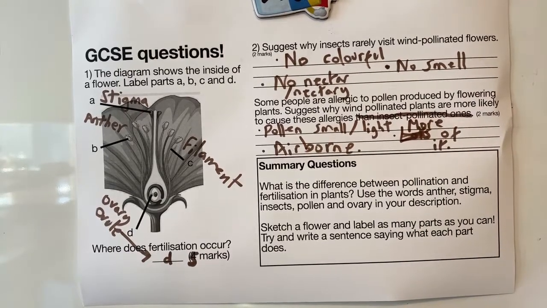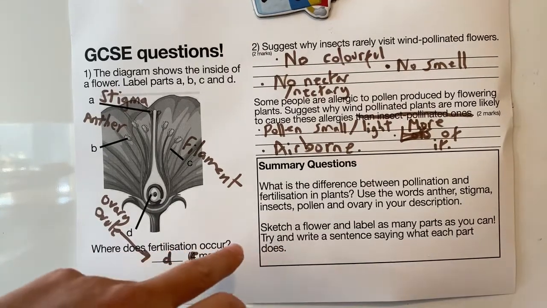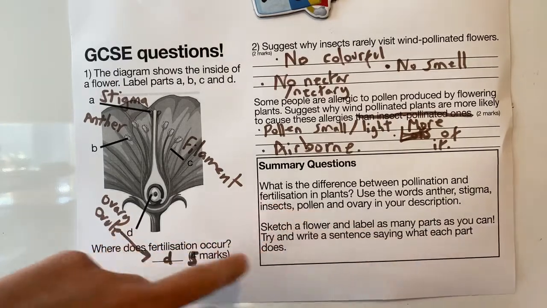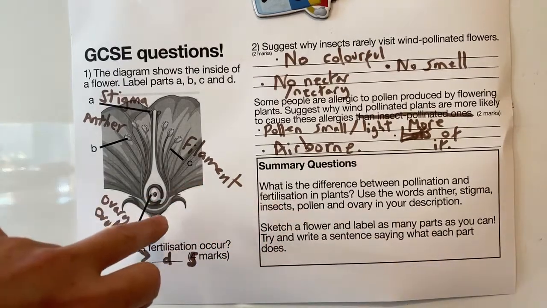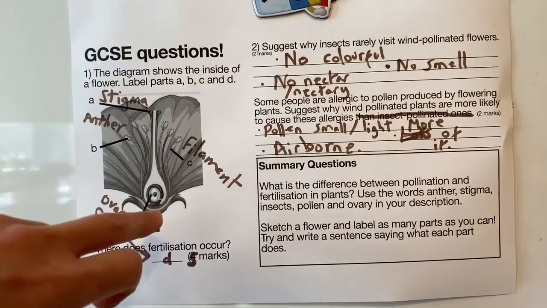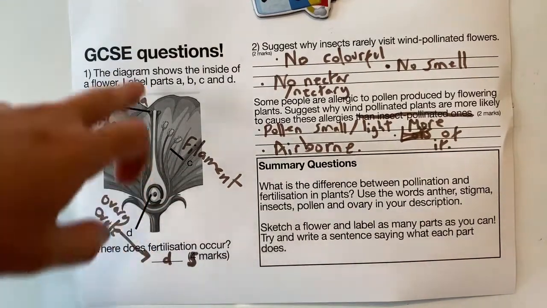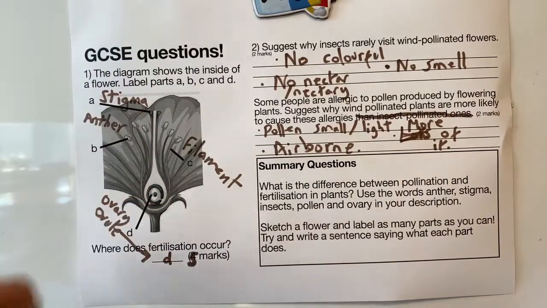What's the difference between pollination and fertilisation? I thought I'd stick this one in because they're quite similar words and you might get confused. So if you've said that fertilisation is when the sperm meets the egg, or the pollen meets the ovule, or the pollen gets into the ovary, any of that would be fine.